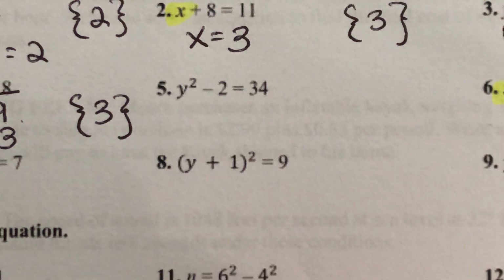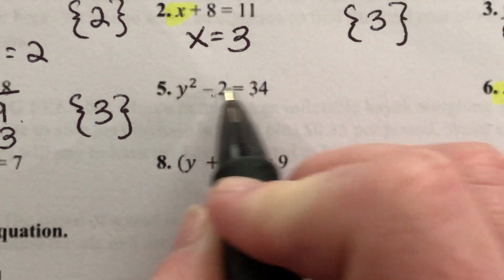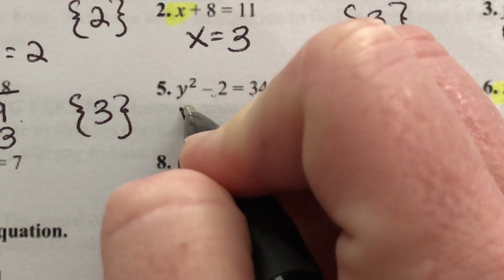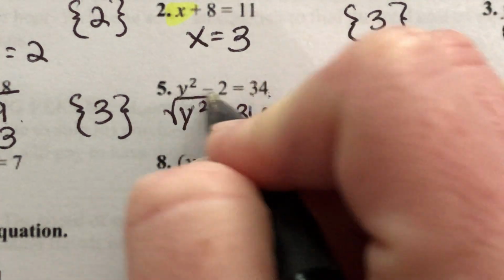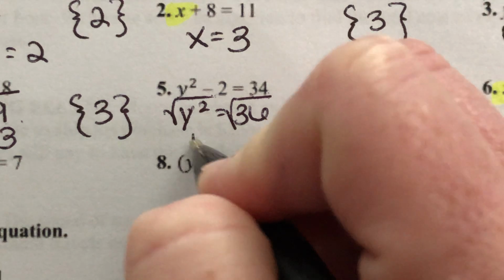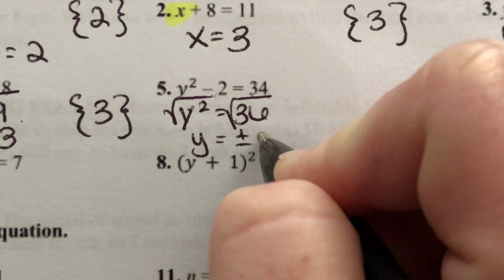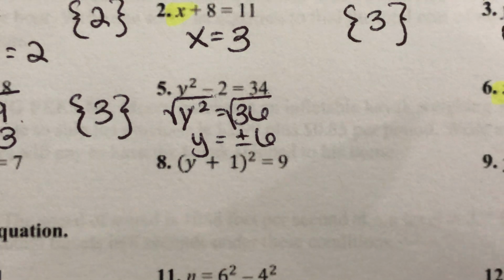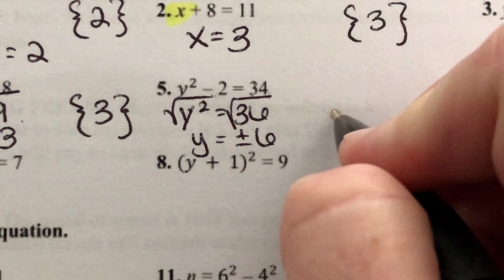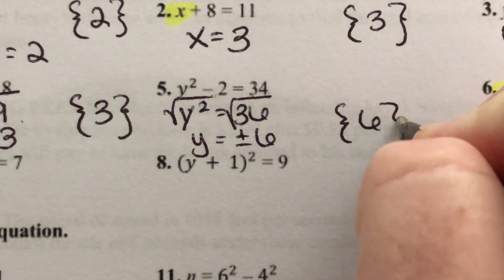y squared minus 2 equals 34. I'm going to add 2 to both sides of my equal sign. y squared equals 36. If I take the square root of both sides, I get y equals positive or negative 6. But of course, negative 6 wasn't one of my choices. My choices are just 2, 4, 6, and 8. So I put 6.